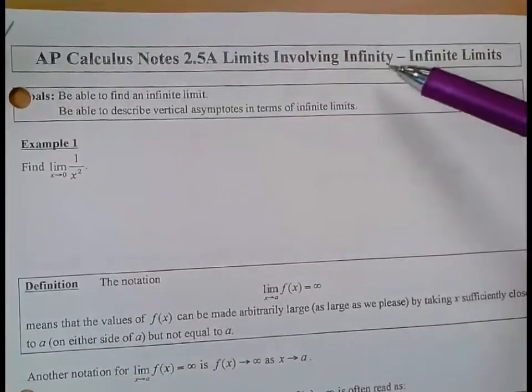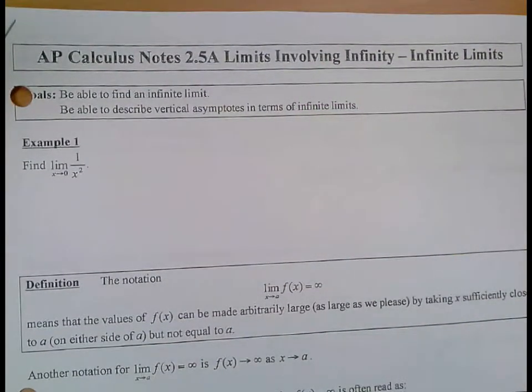2.5 is all on limits that involve infinity. So what that could mean is your limit could equal positive or negative infinity. Your limit could be as x is approaching positive or negative infinity, or a combination, maybe as x approaches infinity, your limit also approaches infinity.